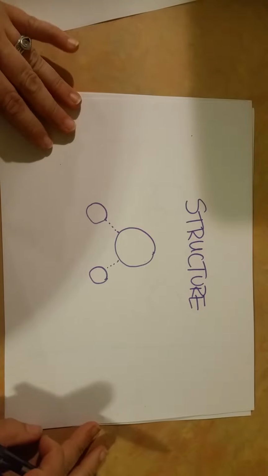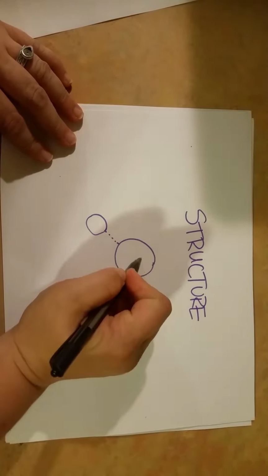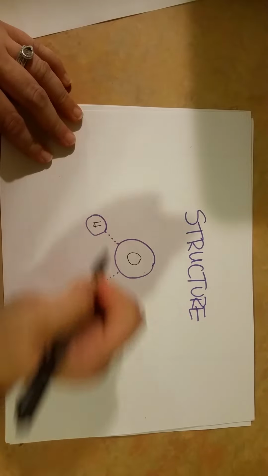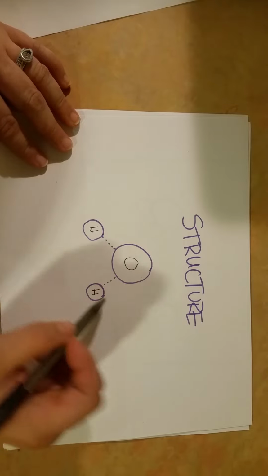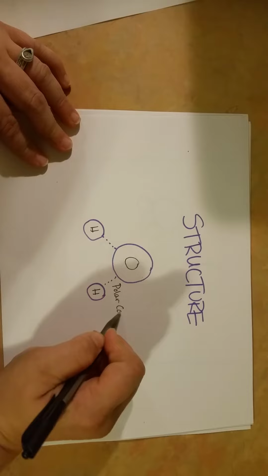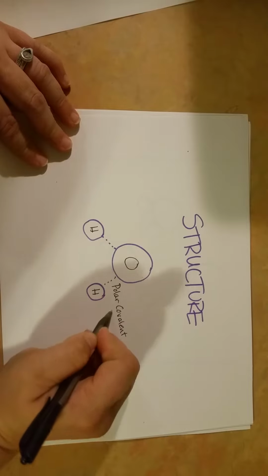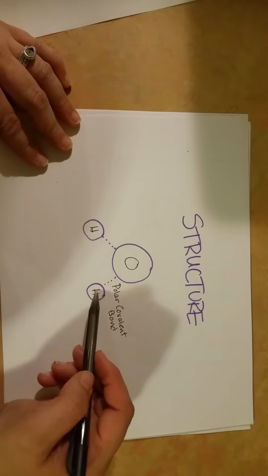Okay, let's start off with the structure of water. Water has 3 atoms. It has an oxygen atom with 2 hydrogen atoms. Hopefully everybody remembers that much. They are connected to each other by a polar covalent bond. That means they share the electrons between them, but they don't share them equally.